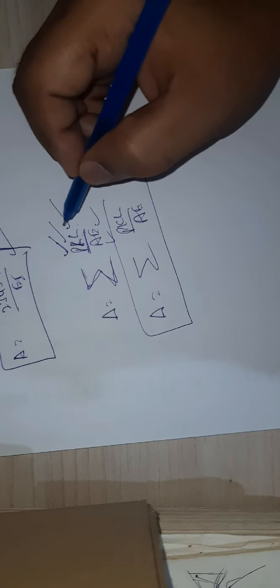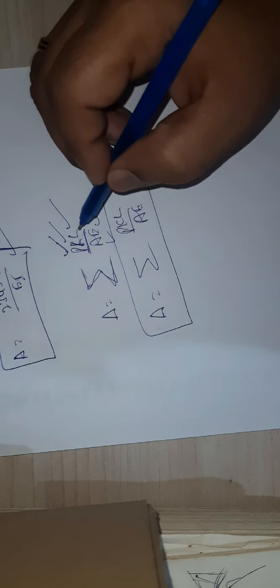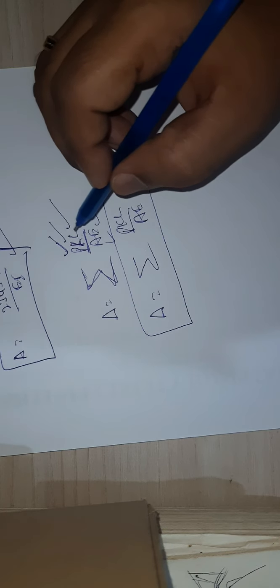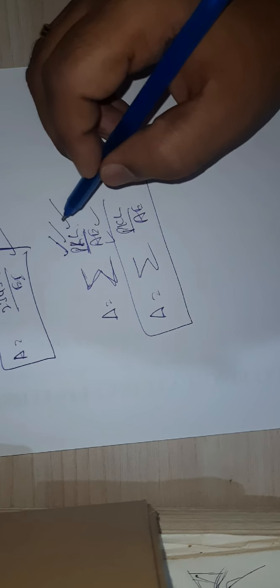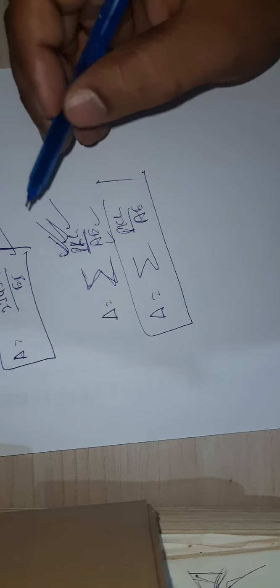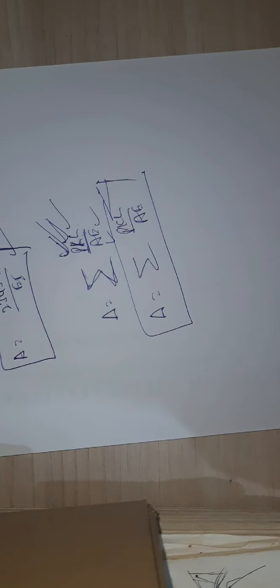So your first step in unit load method, when you are finding the deflections at different points, is you need to find out the member forces due to the external load. Then you need to find out the member forces due to the unit load. Then you need to find out the deflections. Okay, these are the steps you need to follow. So now let us take this example.